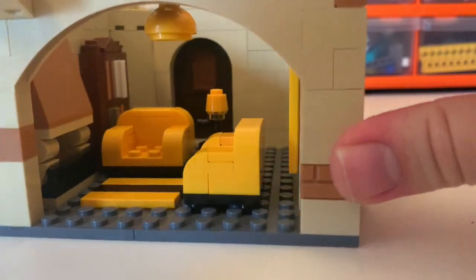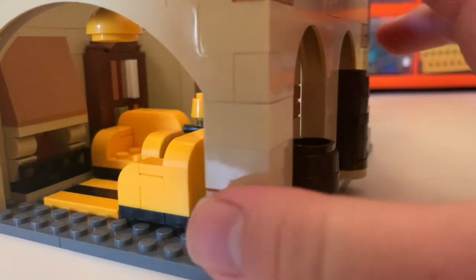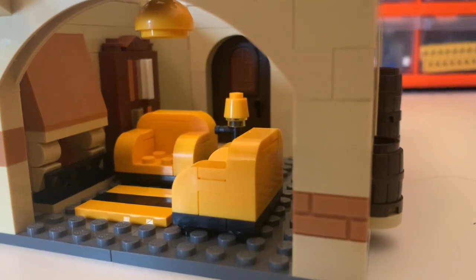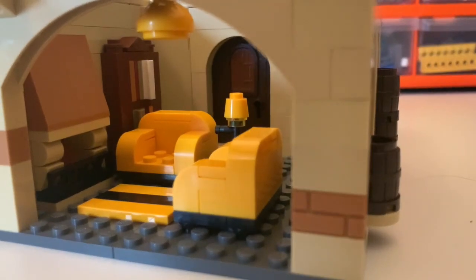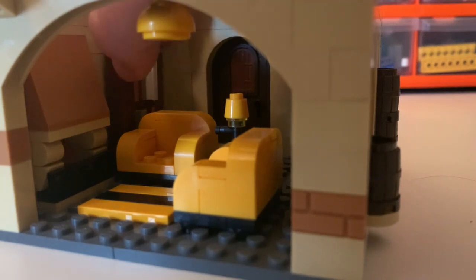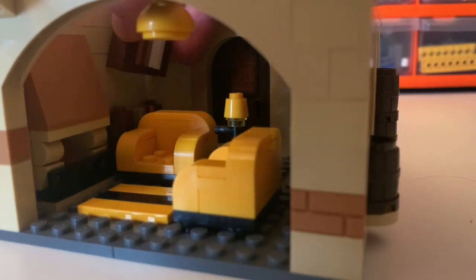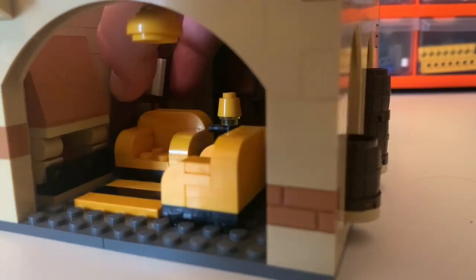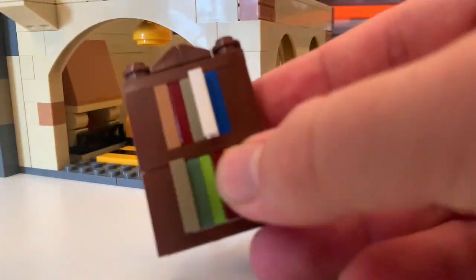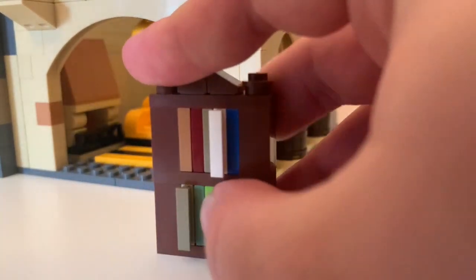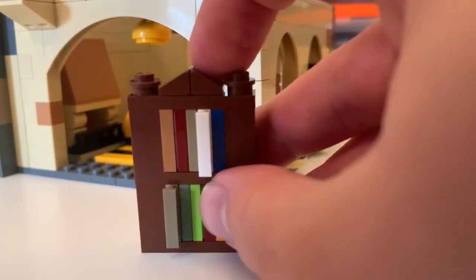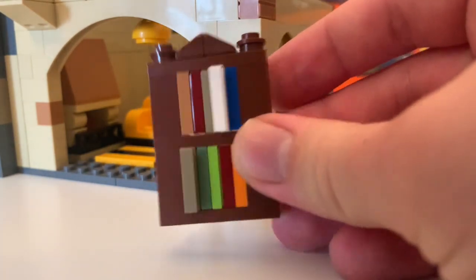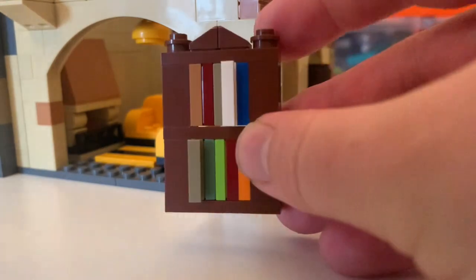Going further on into the common room, there is a bookcase at the back there. If I can get it to focus on that. There we go. Actually, tell you what, it can come out. So why don't I pull that on out? Probably because it'll break in parts if I take it out. That's most of it. There we go. So that is the bookcase. It's built in almost exactly the same way as the one I built for my quad building. So it's just those modified bricks with plates and tiles stuck in the middle.